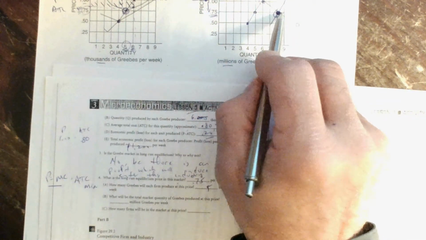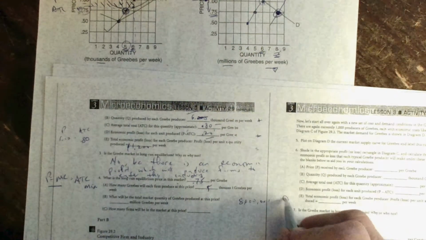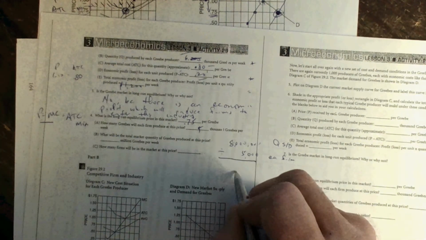Projecting that 75 cents back at the market, we see that it will intersect the demand curve at 8 million quantity supplied and demanded. Now, if each firm is only supplying 5,000, then dividing 8 million by 5,000 gives us 1,600 firms.